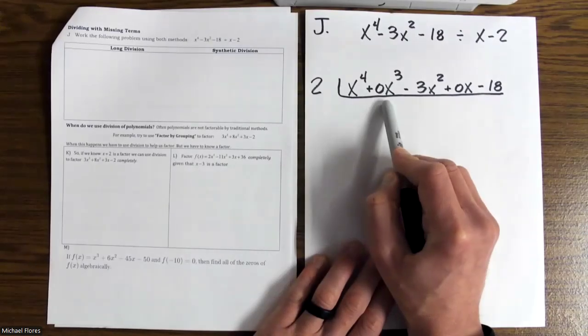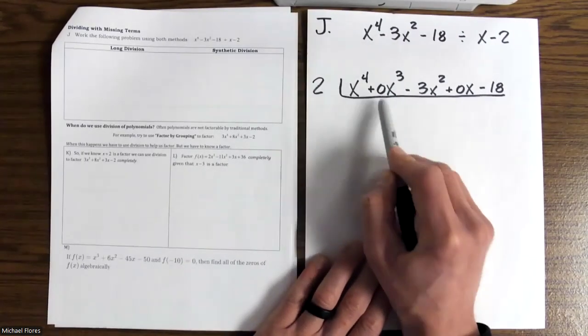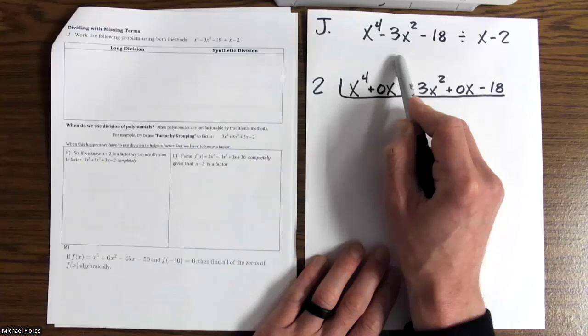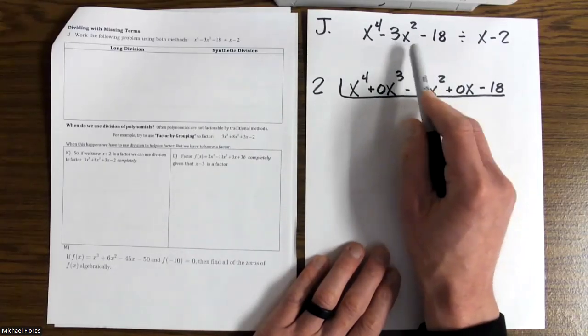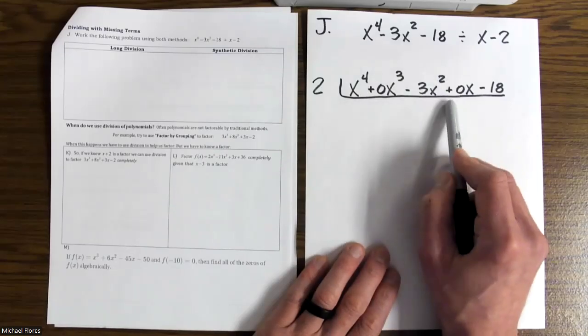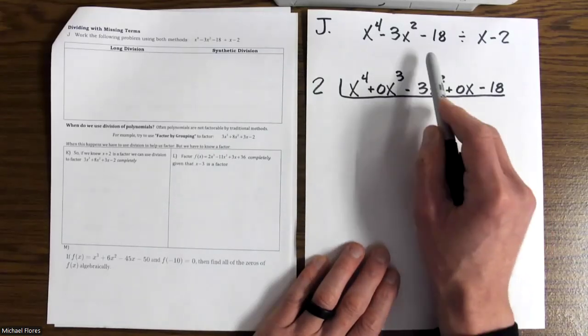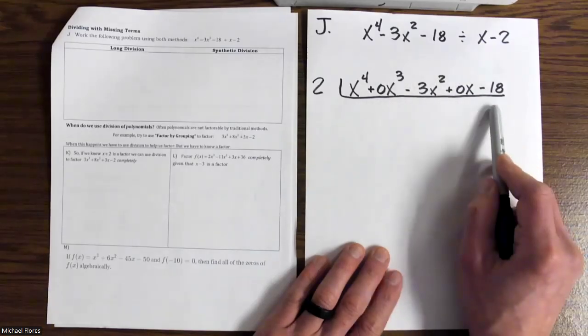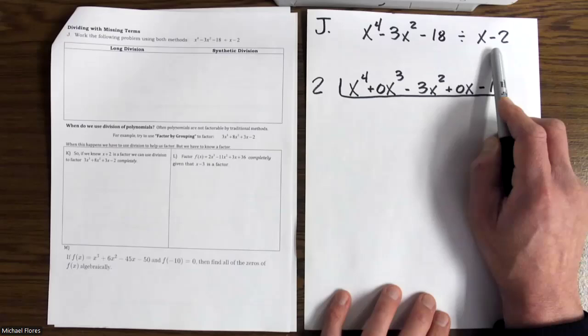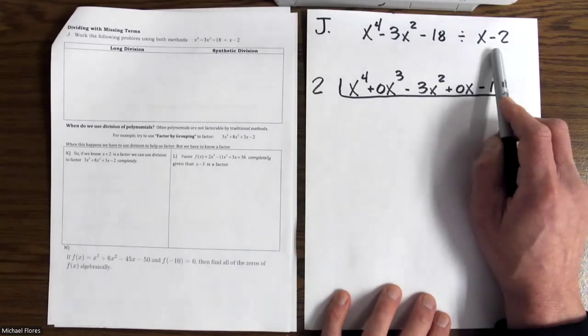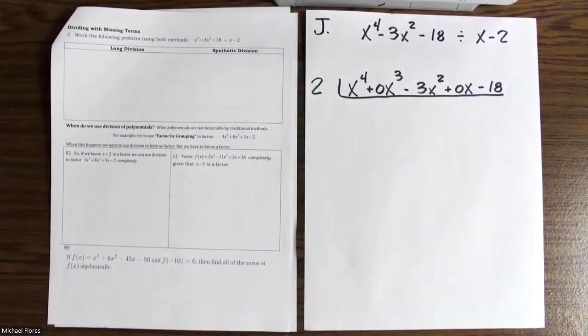So we have to account for the fact that we have 0x cubed. It gave us a -3x squared, so we wrote -3x squared. It did not give us a regular x, so we have to write plus 0x. It then gave us our constant of -18, so that's how we end, -18. Since we're dividing by x minus 2, and we're using synthetic division, we want to divide by +2. And now we begin factoring.